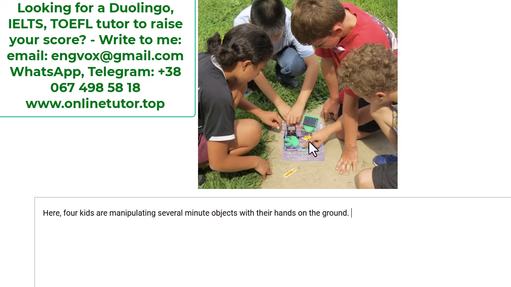So you remember also I mentioned squatting, kneeling. These are good verbs. If you can spell them, then place them in your second sentence. For example, that two of them are squatting while 2 other ones are kneeling on the grass or on the ground. Okay, let's write that because it's important.